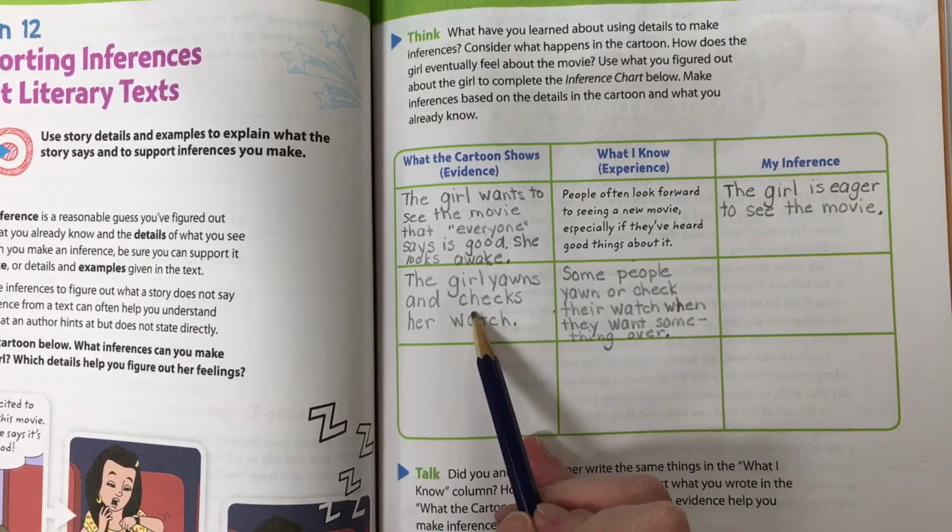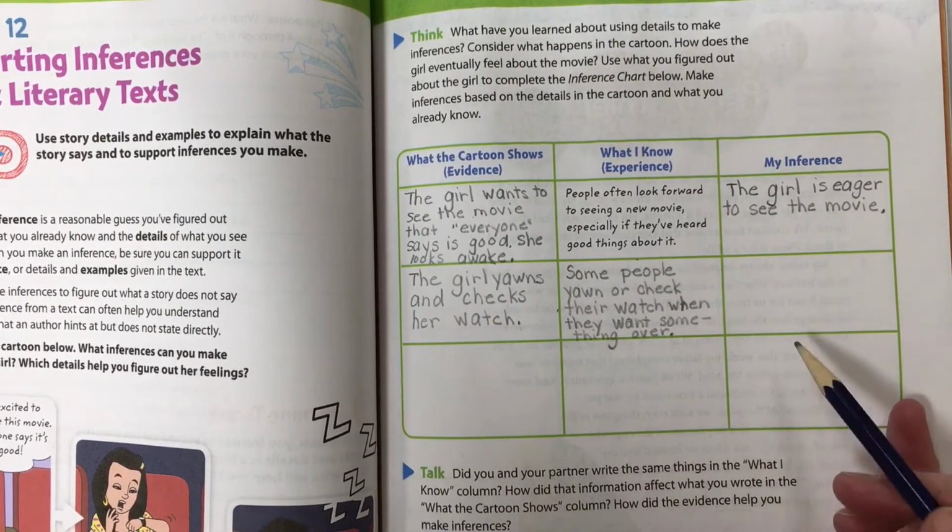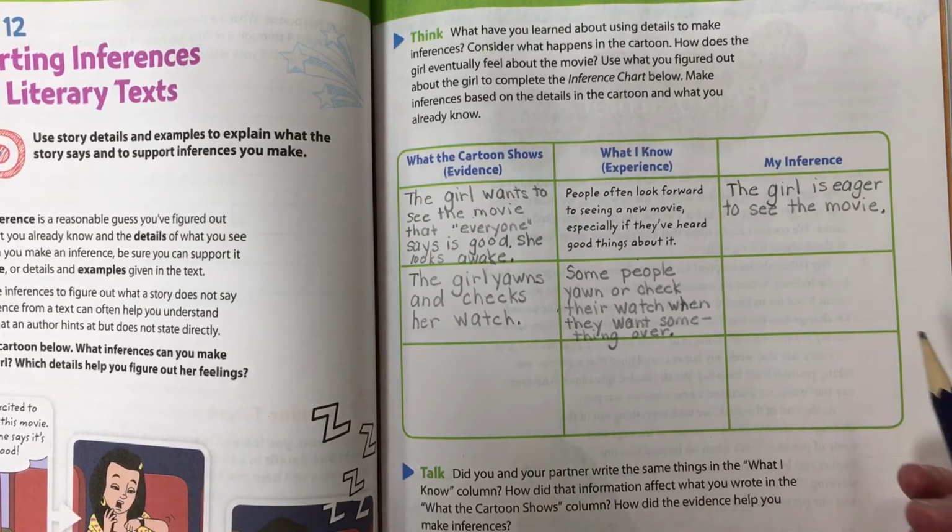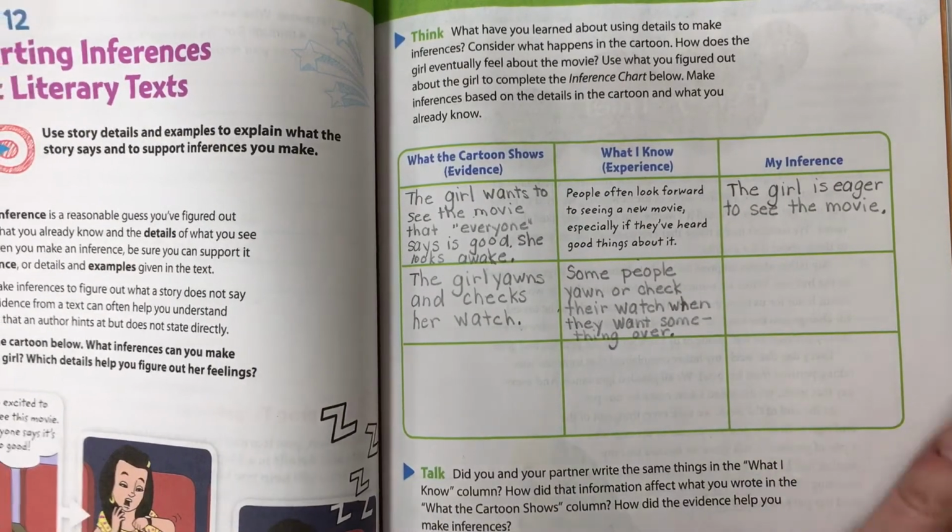Now, using the evidence and what I know, my inference is that this girl does not find the movie very interesting.